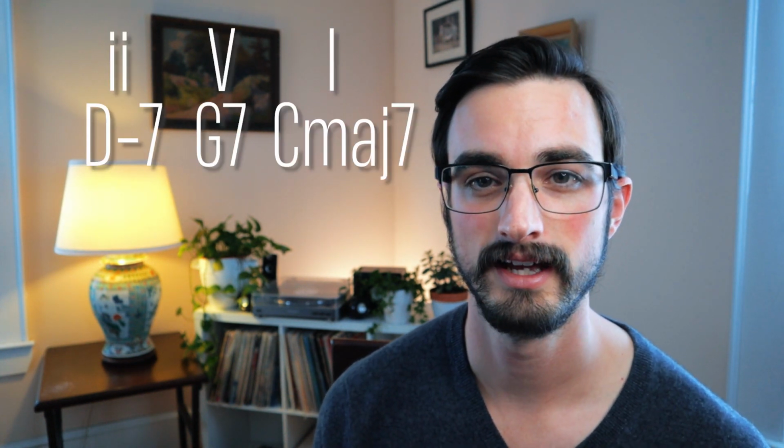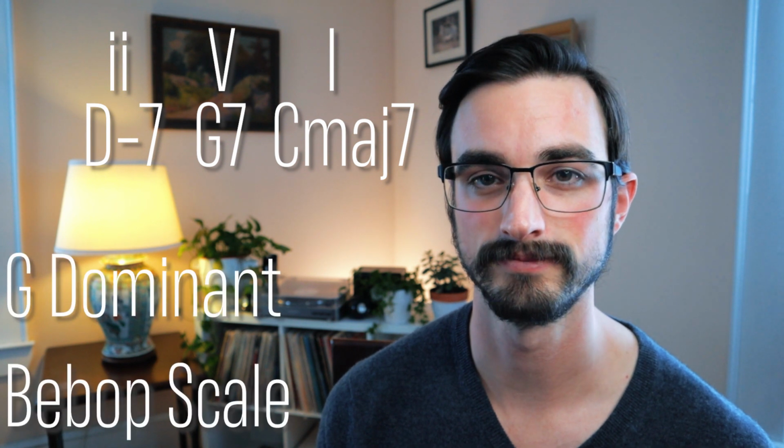And while we're at it, it's worth mentioning that you can use this scale on a minor chord even if it's not part of a 2-5-1. Just think of the minor chord as the 2 chord in an imaginary 2-5-1 and play the corresponding bebop scale.